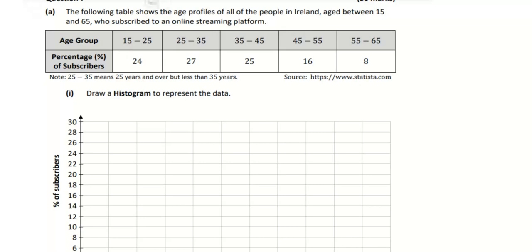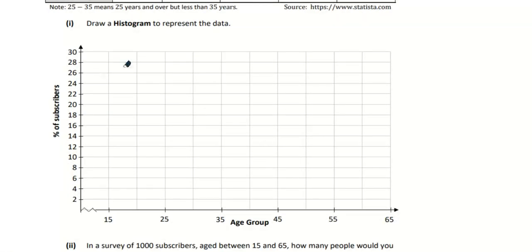So basically 8% of their customers are 55 to 65, 27% of their customers are aged 25 to 35. Now, this means above 25 and below 35. And this means above 35 and below 45. All right. So here's what we're going to be looking at.